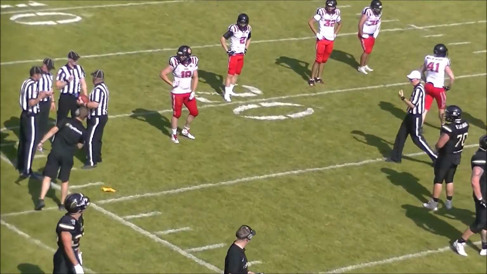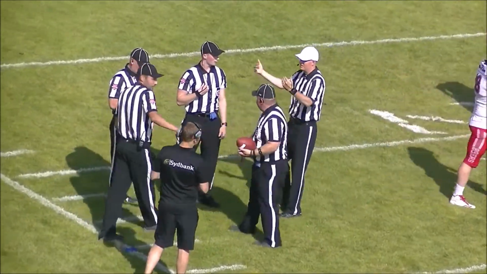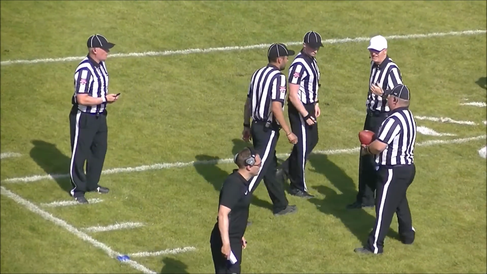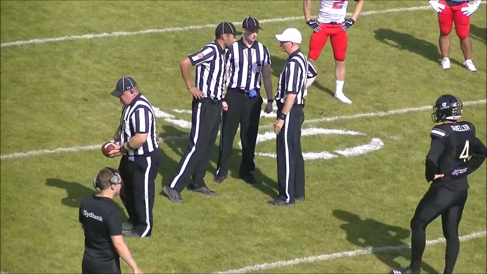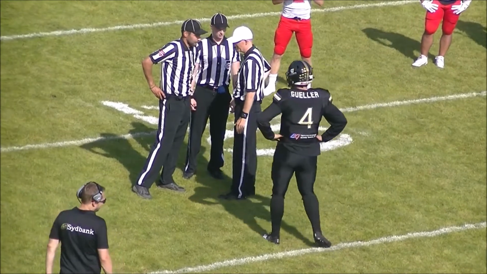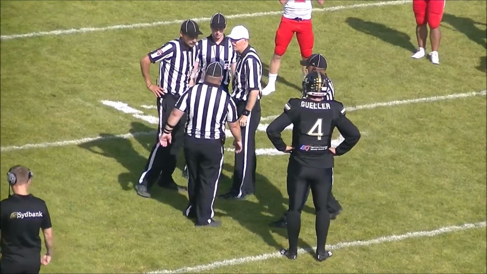Good work, my Burnley. Back up, back up. Fumble. What is the result of the fumble going out of bounds forward? Okay. This is the spot of the fumble. This is the spot where the ball went out of bounds. No one had possession, so it's still a fumble.